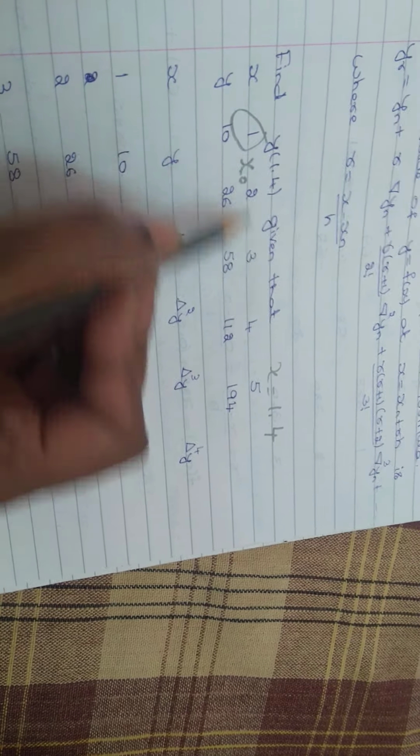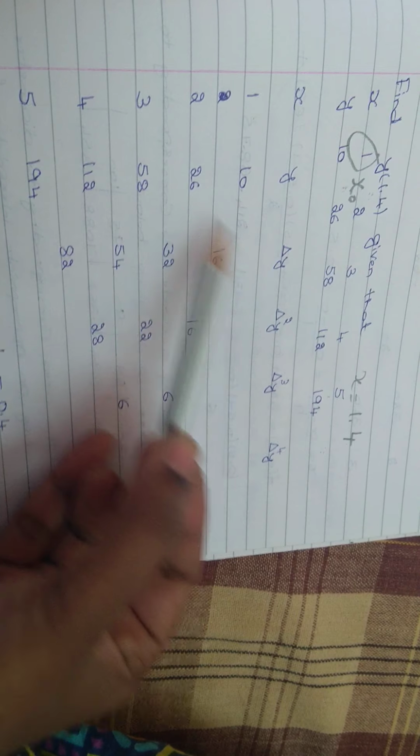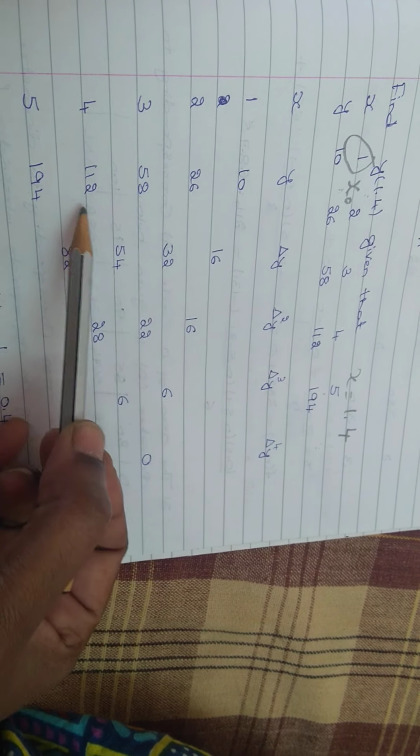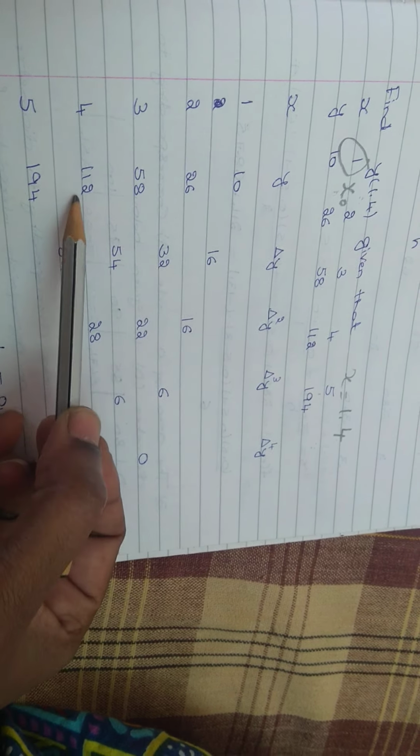As it is, I have written x and y values. First difference: 26 minus 10, 58 minus 26, 112 minus 58, 194 minus 112. This 16 is your delta y naught and this 82 is nabla yn. Similarly 32 minus 16, 54 minus 32, 82 minus 54. So this is delta square y naught and this 28 is nabla square yn.